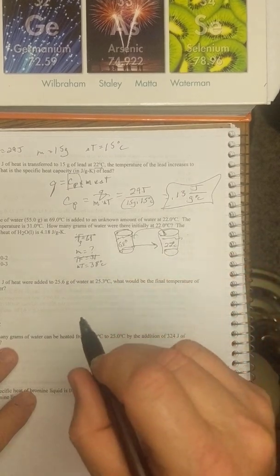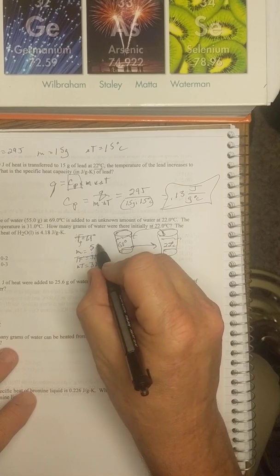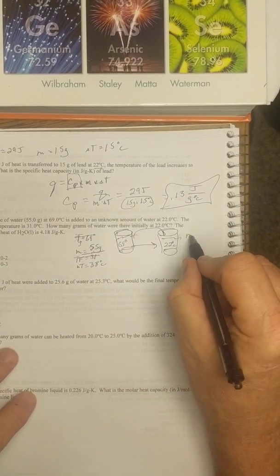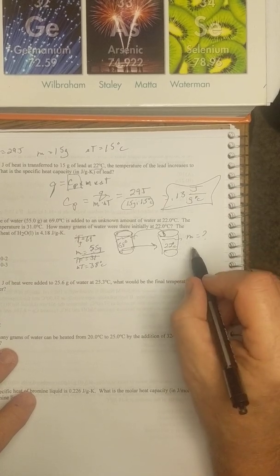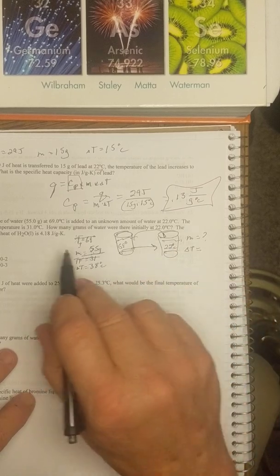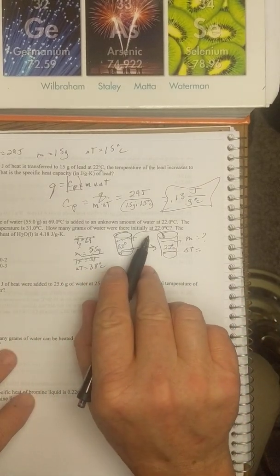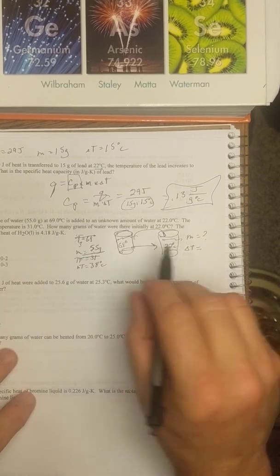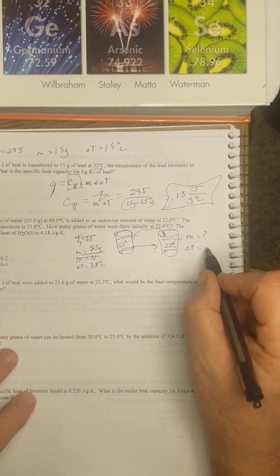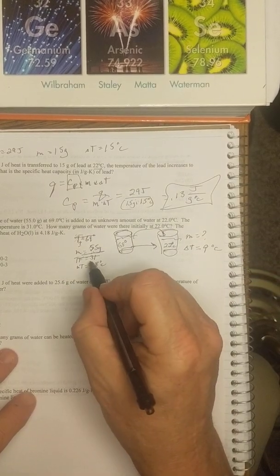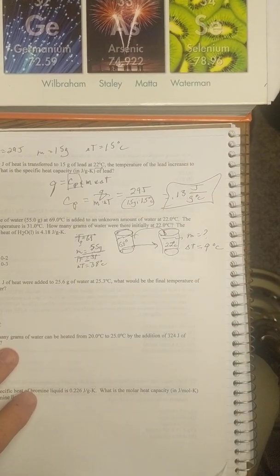This I know is 55 grams. It's the second cup that I don't know. So the mass of this equals question mark. And the delta T, I went up from 22 up to 31. So that would be 9 degrees. This temperature fell, so this one's negative. Okay.